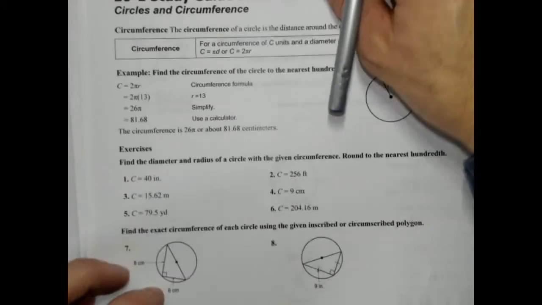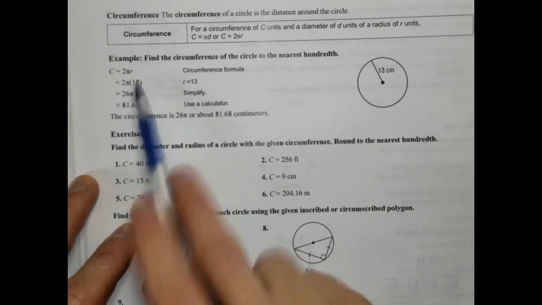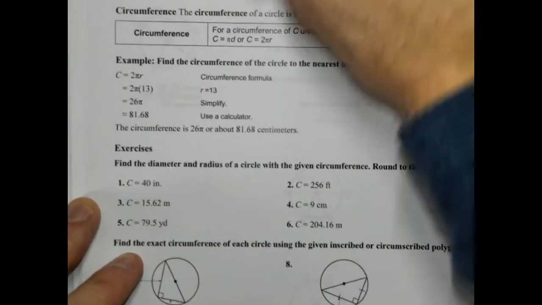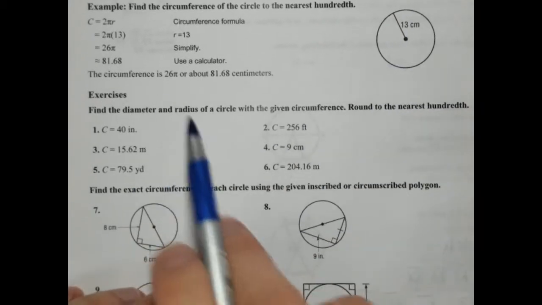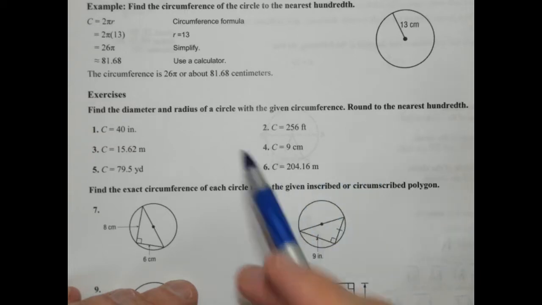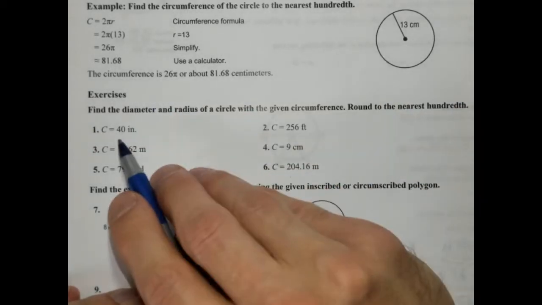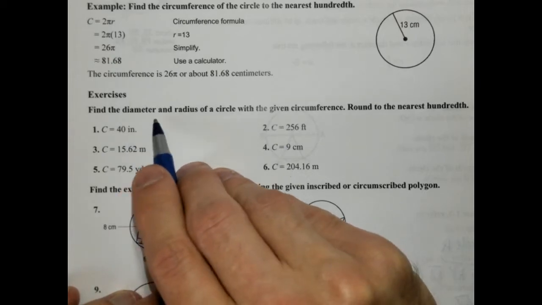All right, this is more about circumference, right? And remember the circumference formula is 2 times pi times r is the circumference. In other words, double the radius or the diameter times pi. Okay, find the diameter and radius of a circle with a given circumference. Round to the nearest hundredth. We'll do the odds. We're not going to do all of these. So C equals 40 inches, and we're looking for the diameter and the radius.